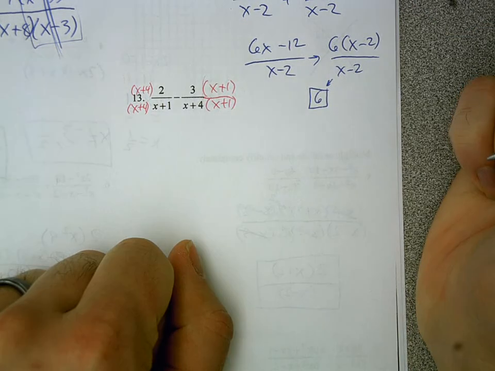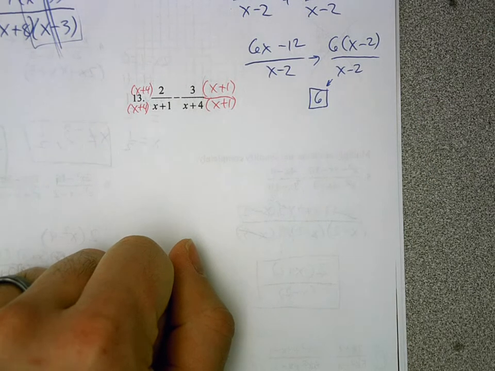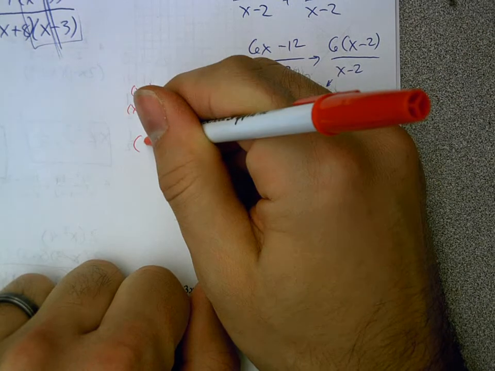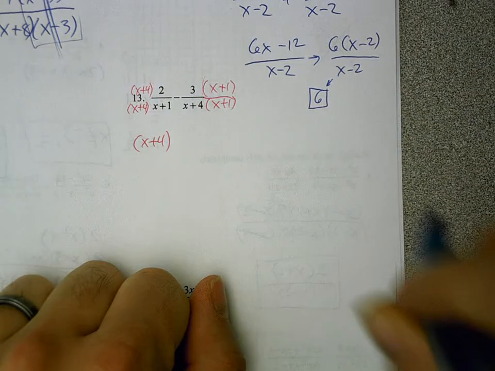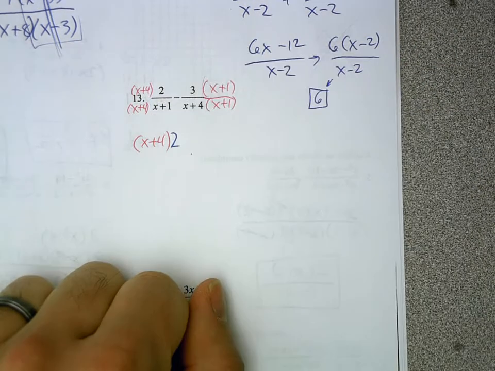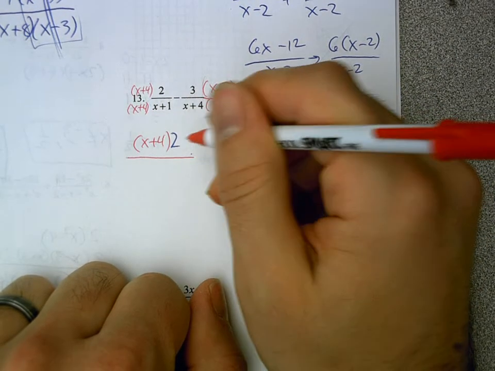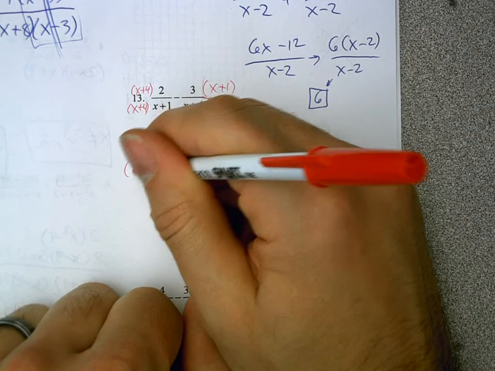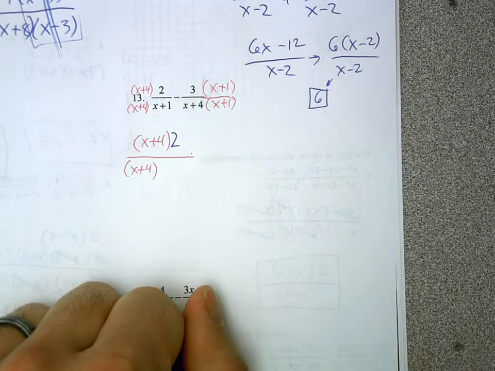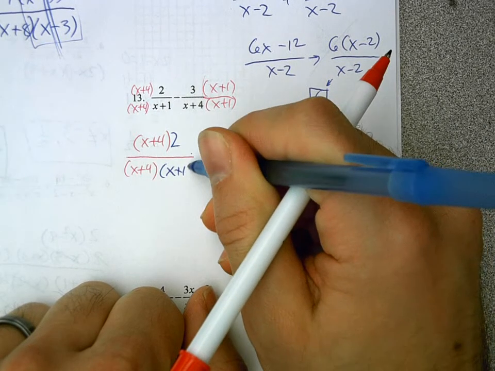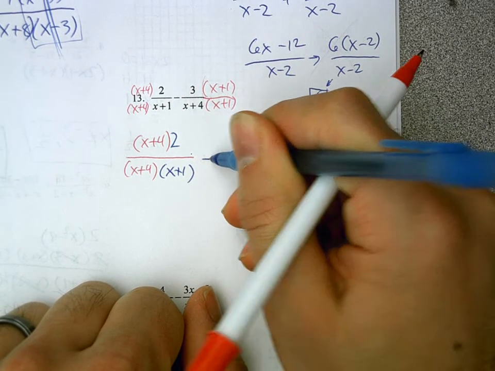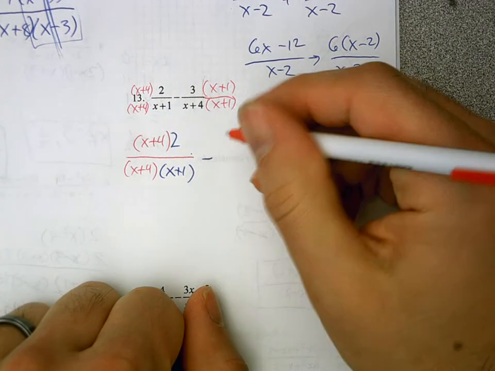Now, I can rewrite this. I'll have x plus 4 times 2 over, or you put the 2 in front, x plus 4 times x plus 1, minus, and you could move, we had talked about moving the minus sign up to the 3, right?